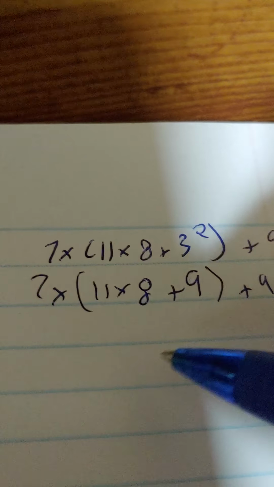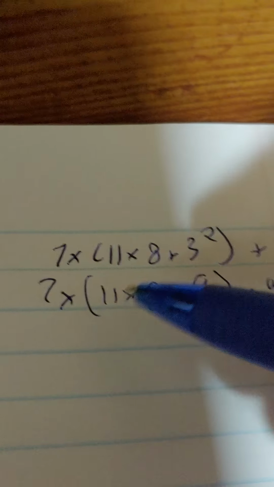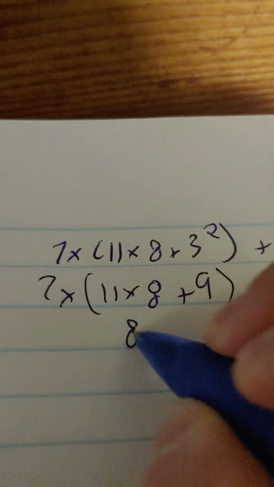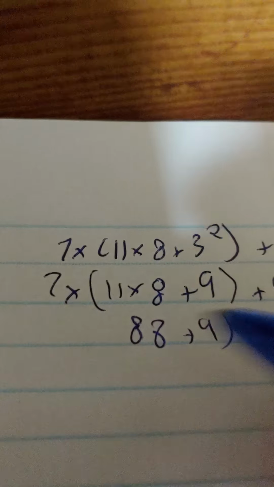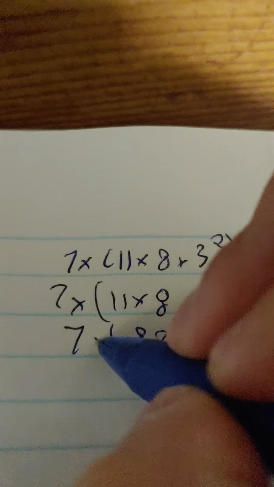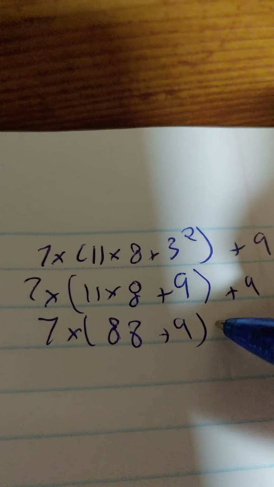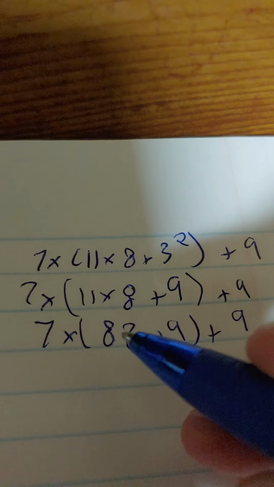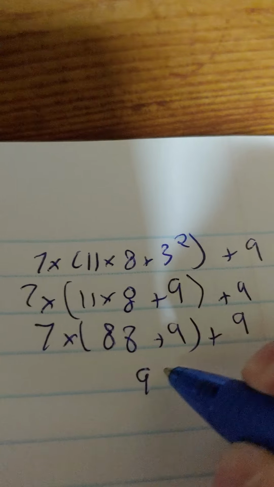Now the next thing I'm going to do is my 11 times 8, because again, multiplication always comes before addition. So that's going to give me 88. Again, excuse me, I'm trying to write this and film at the same time. And then finally I would have my addition, which is going to be 88 plus 9, which is 97.